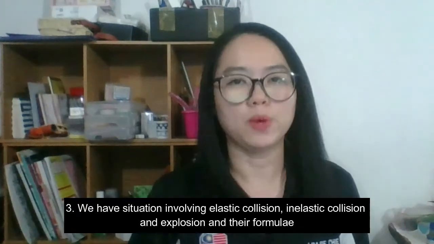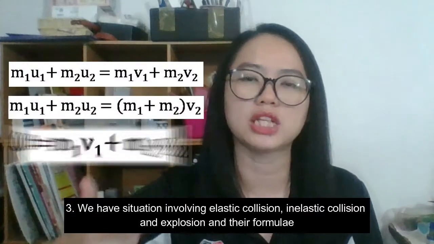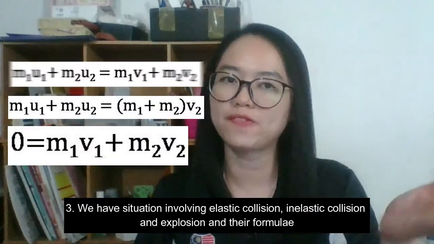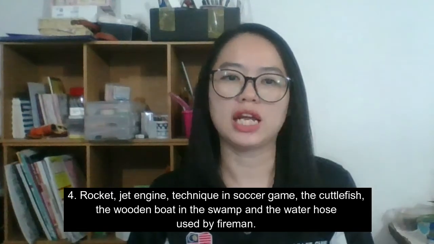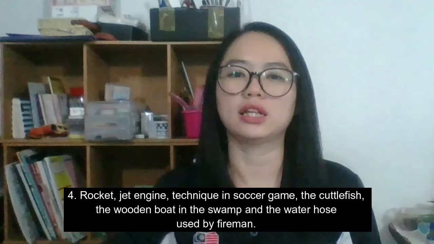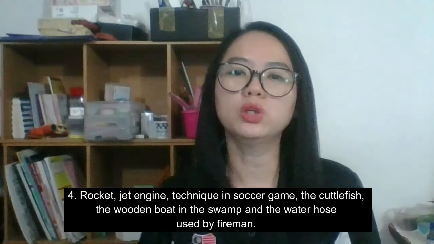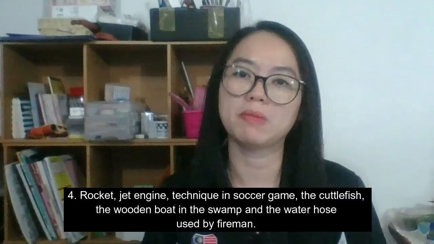Number three, we have situations involving elastic collisions, inelastic collisions, and explosions and their formulas. Number four, the applications of the principle of conservation of momentum that were introduced to you are: number one, rocket; number two, jet engine; number three, technique in kicking a soccer ball; number four, cuttlefish; number five, the wooden boat in the swamp; and number six, the water hose used by firemen.